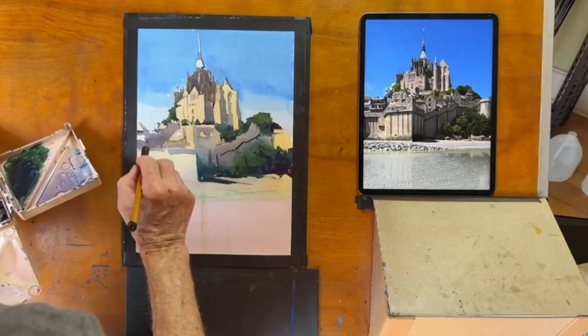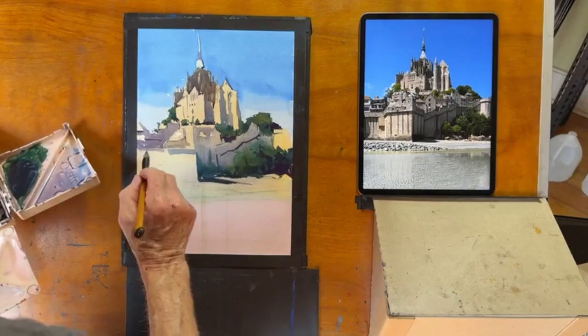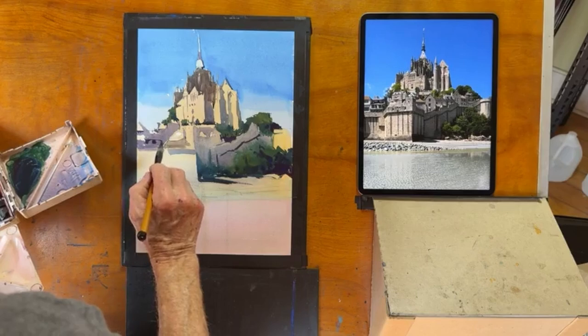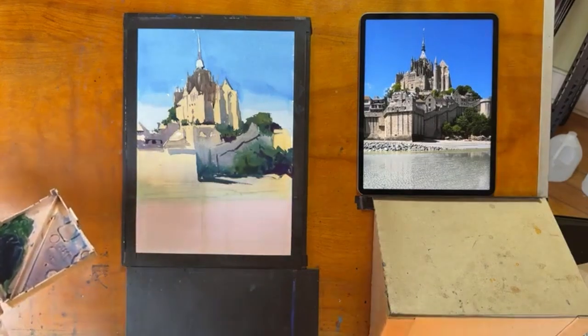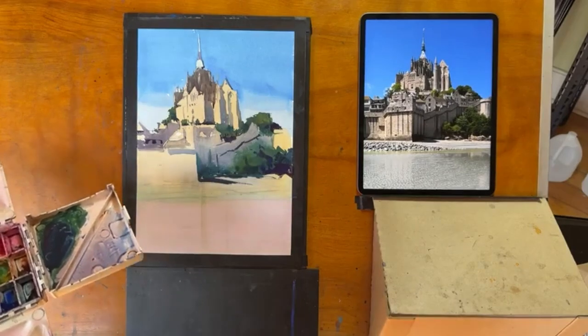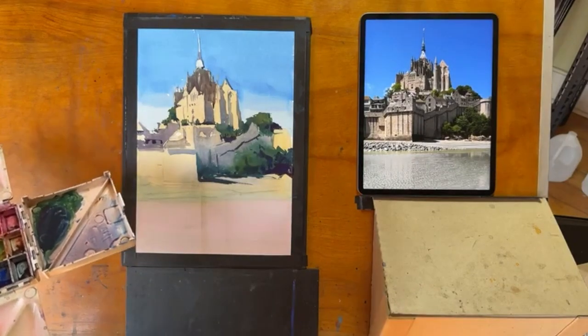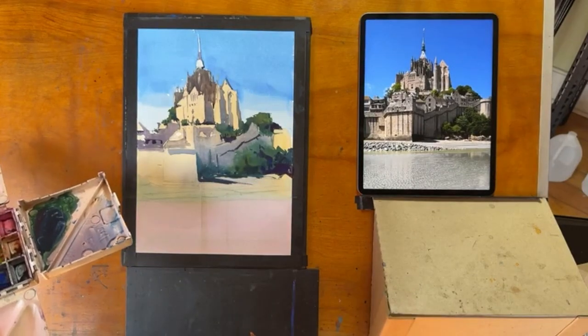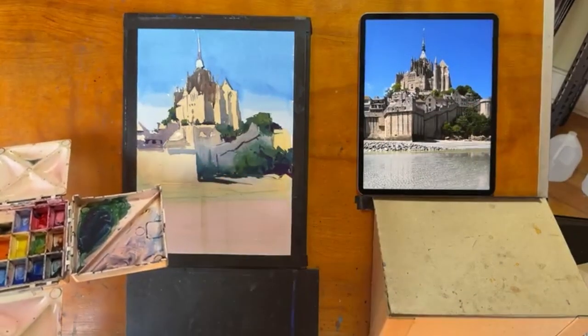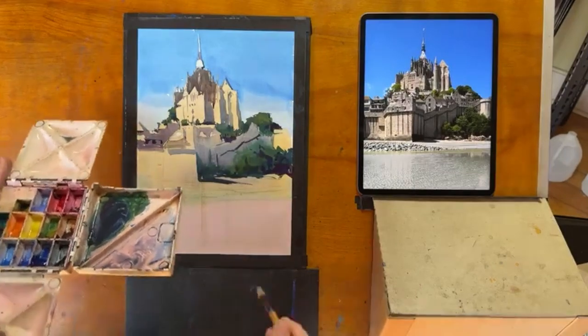So here's the bit I was telling you, there's going to be some darker areas in here, that we need to make the tower look a bit more rounded.